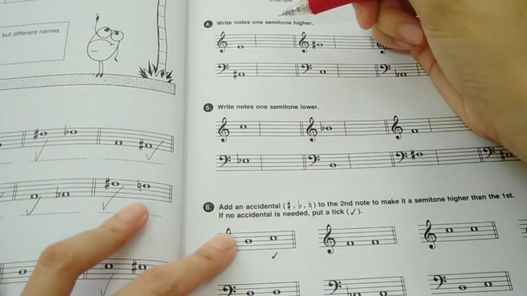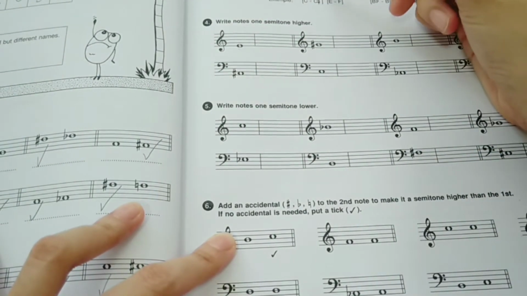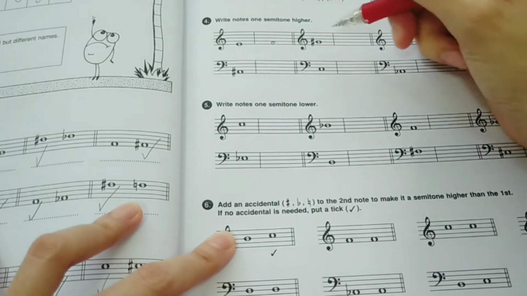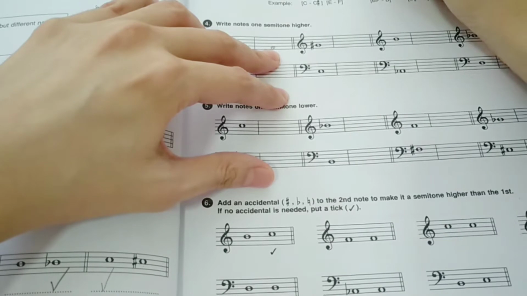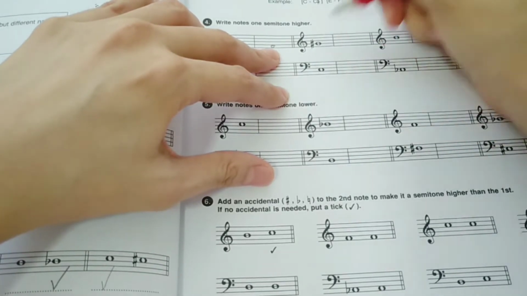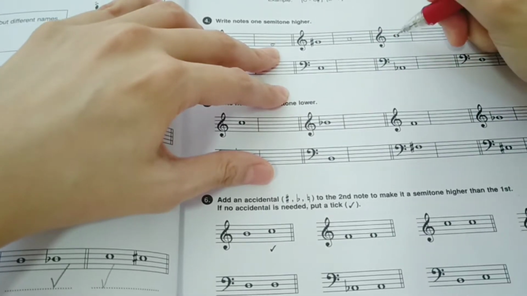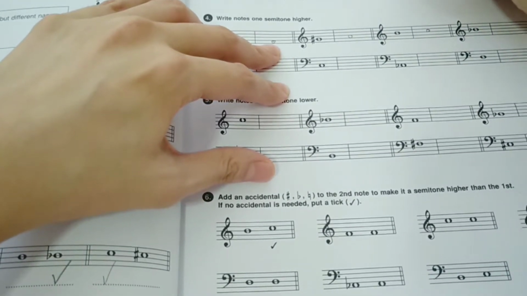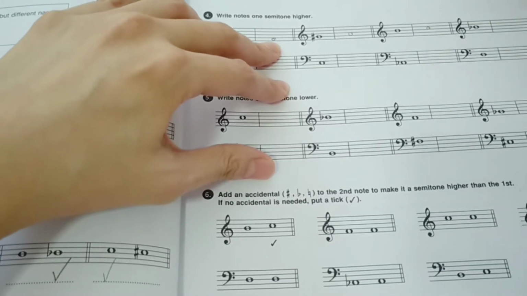Write notes one semitone higher. So they give you E is here, go up one step, you will have F. Now G sharp will be, this is G, this is G sharp, this is A. So G sharp go up one step, A. B go up is C because B, C, there's nothing here. There's B sharp is also called C, there's no black key.